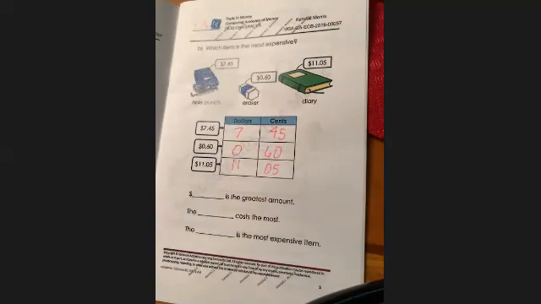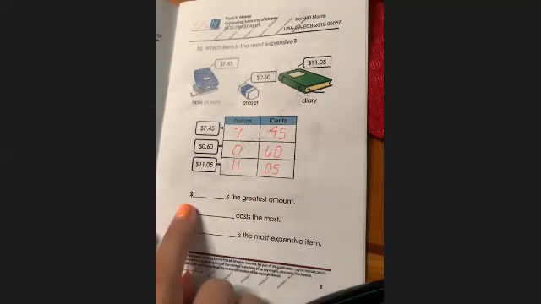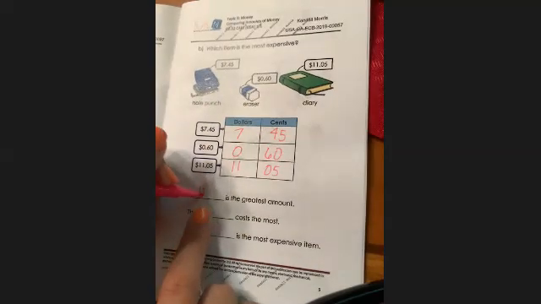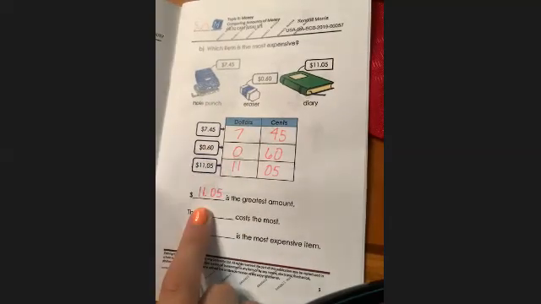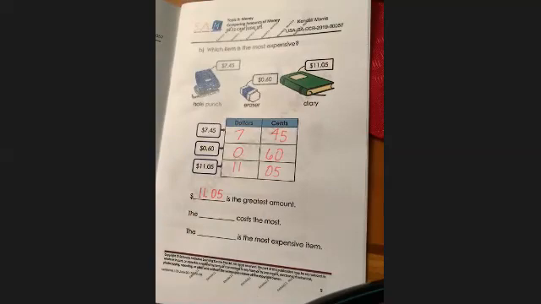Okay, so Shlok, if we have a hole punch for $7.45, eraser for 60 cents, and a diary for $11.05, which of those would be the greatest amount? The diary. Good. It doesn't ask us the name, it asks us the amount. So we're gonna do 11.05. Just like that.